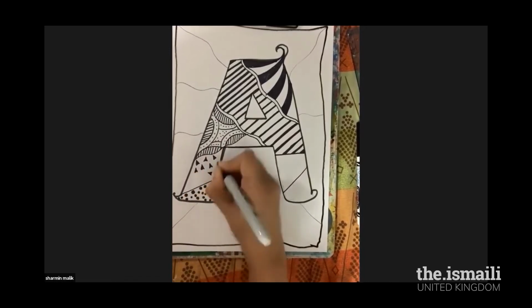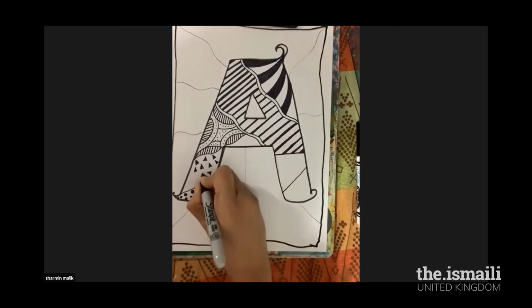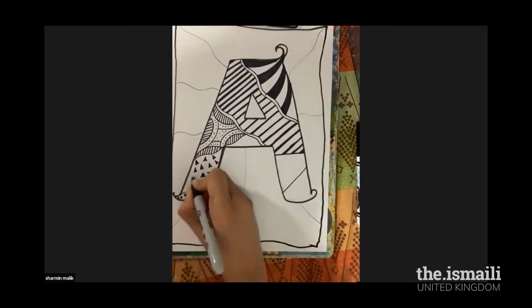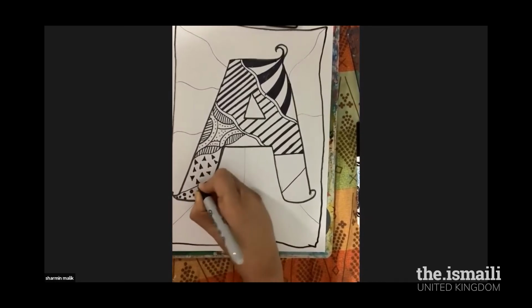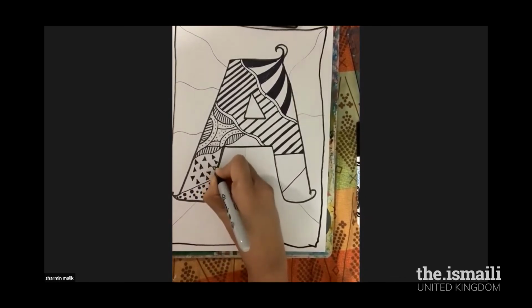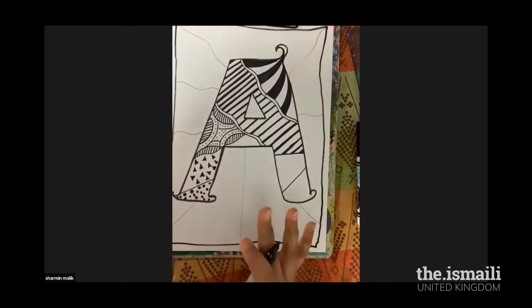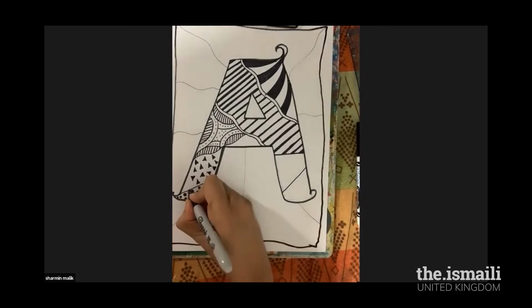If you keep the patterns really close to each other, it takes a lot of time and a lot of effort. Don't think of finishing this art like quickly. Take time and do it.